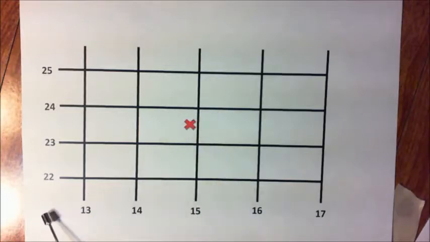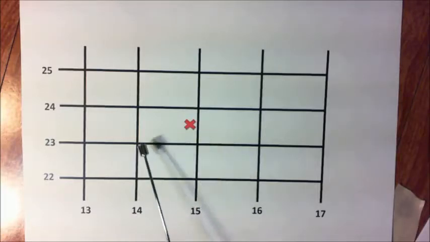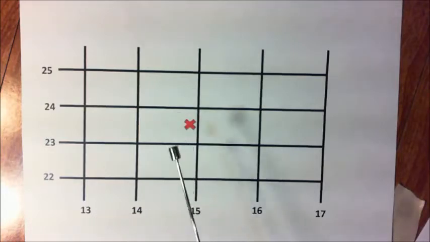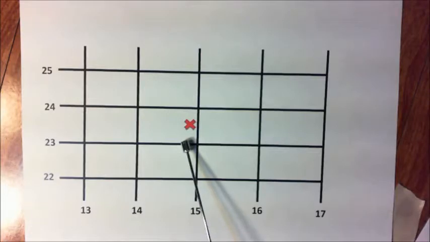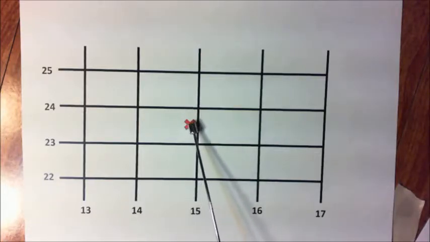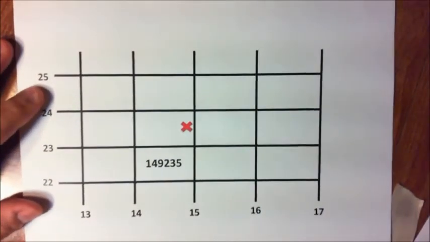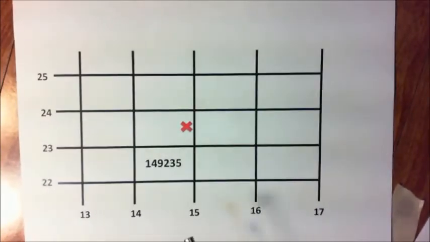So for this, we cross the 13, cross the 14, but we don't quite make it to the 15. So let's eyeball that. Maybe that's 1, 4, 9, let's say, or 1, 4, 8. But then as we go up, we pass 22, pass 23, don't make it to 24. It's about halfway again. So I'm thinking maybe 1, 4, 8 or 1, 4, 9 and 2, 3, 5. And there, that's what that could be. 1, 4, 9, not quite 1, 5, and then 2, 3, 5.